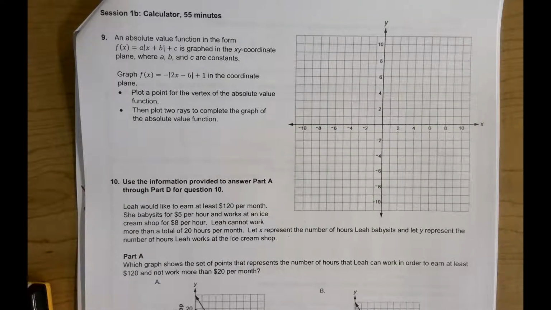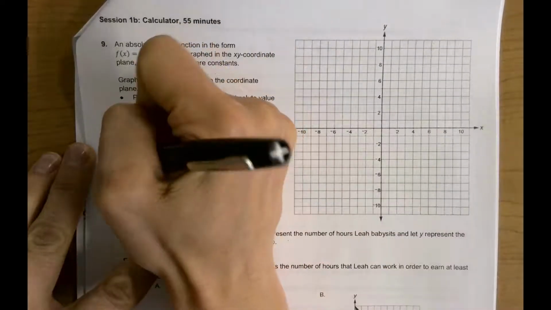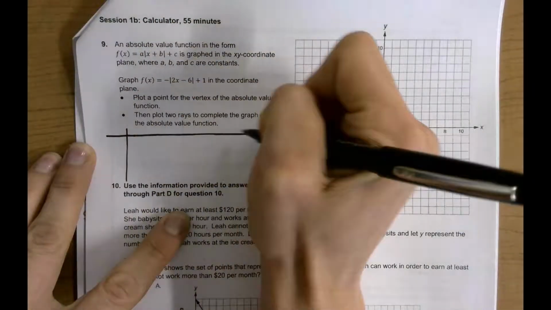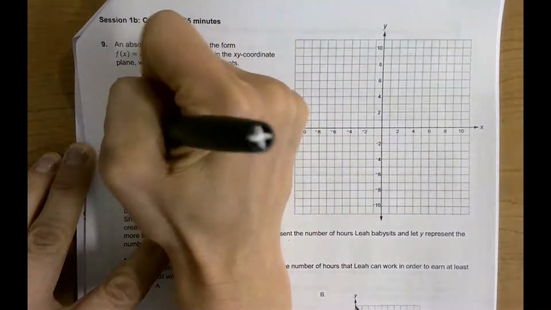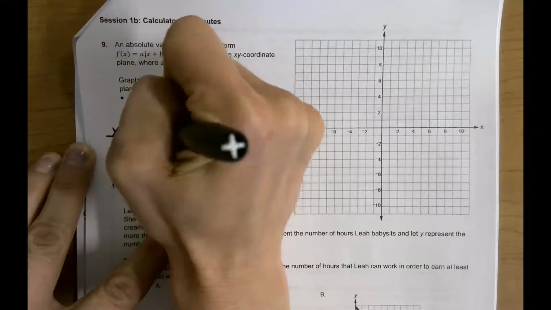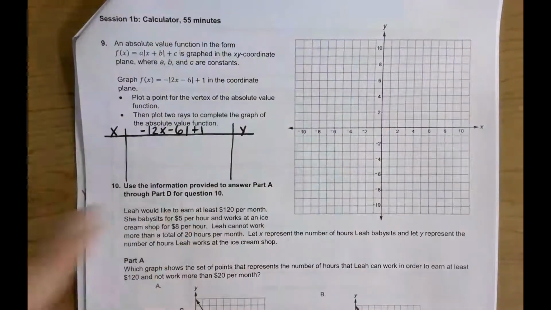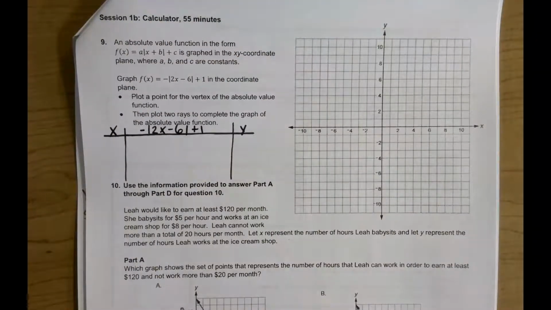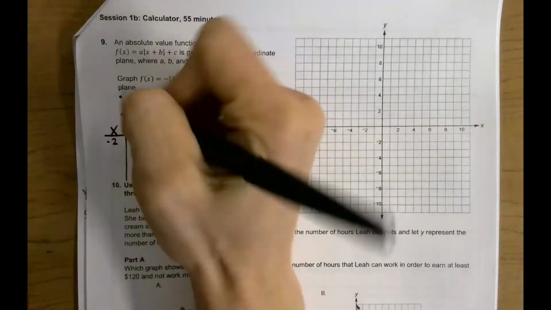So I'm going to make a 3-column chart where I'm going to have my x values, my function, and my y value, and then I'm just going to plug in as many values as I can. So I always want to do some negative and some positive values, so I'm going to start with negative 2.